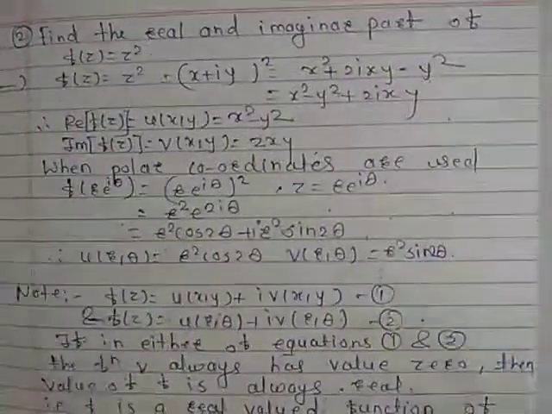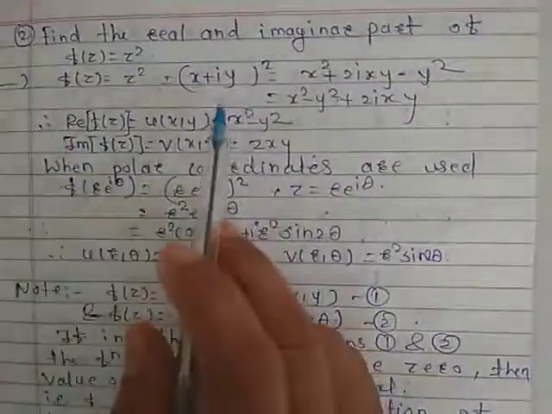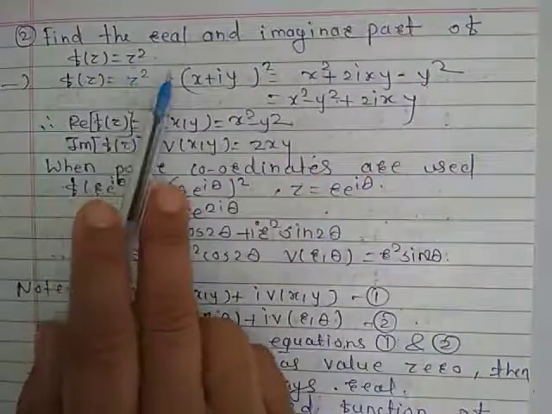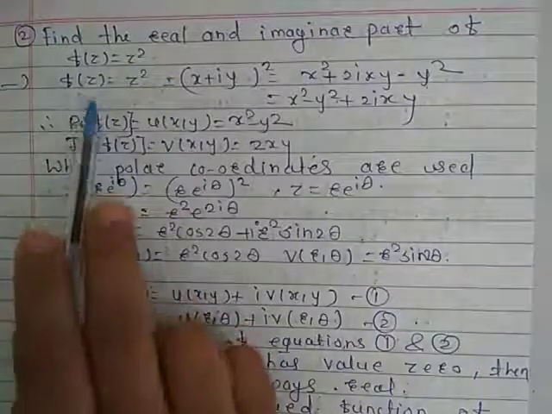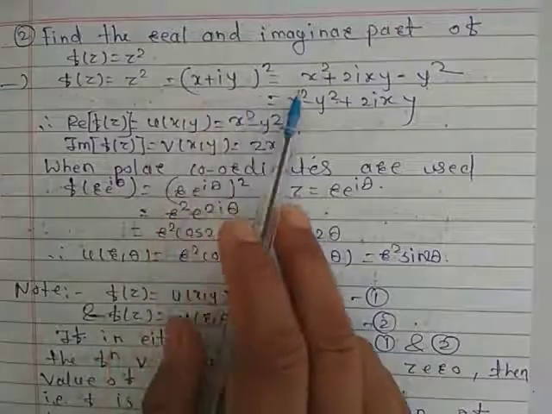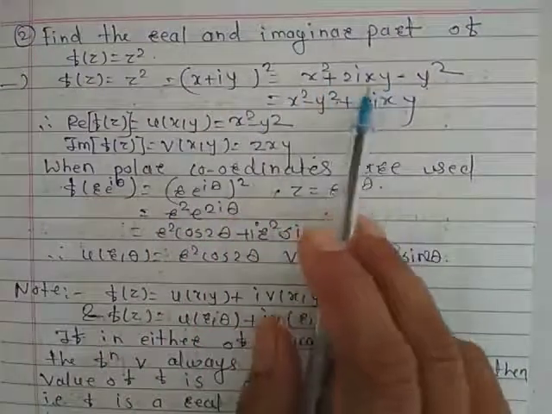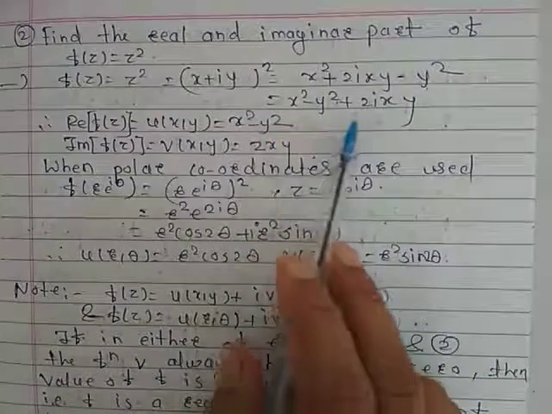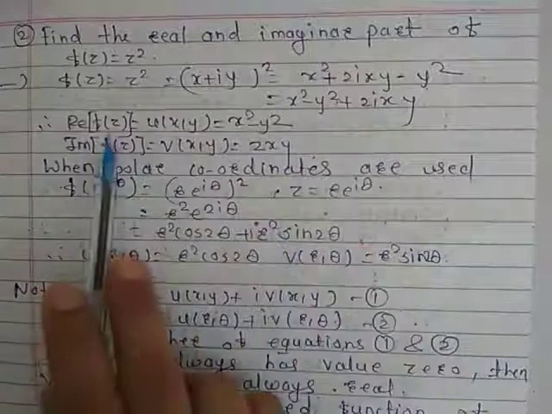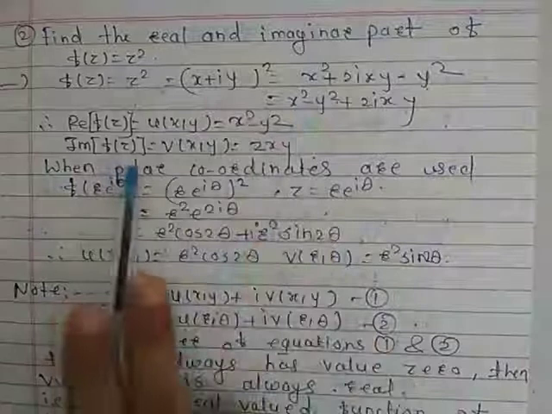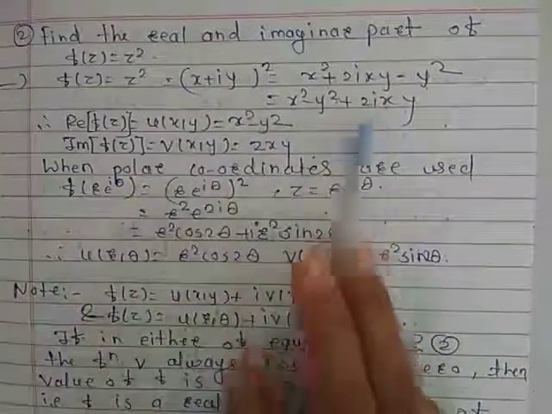Let us see examples. Find the real and imaginary part of f of z equals z square. f of z equals z square, which equals x plus iy square, which equals x square plus 2ixy minus y square, which equals x square minus y square plus 2ixy. So the real part of f of z is this, and the imaginary part of f of z is this.